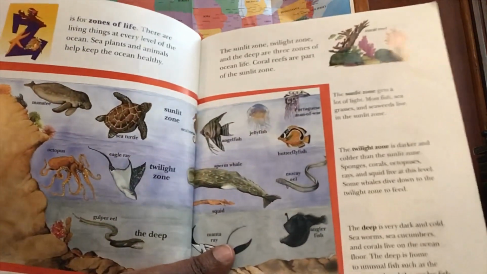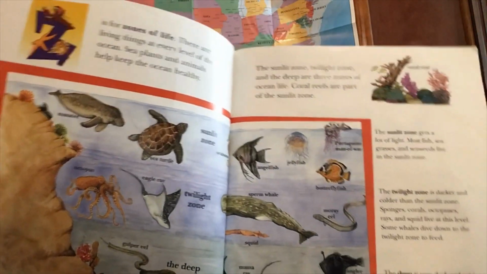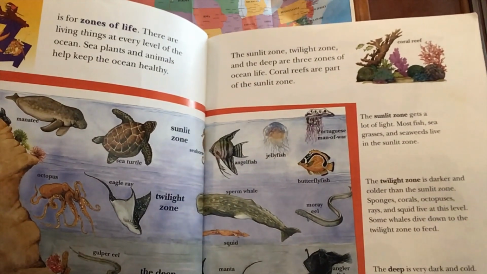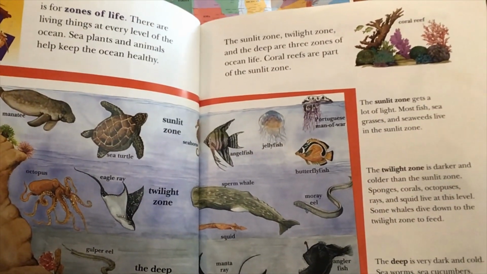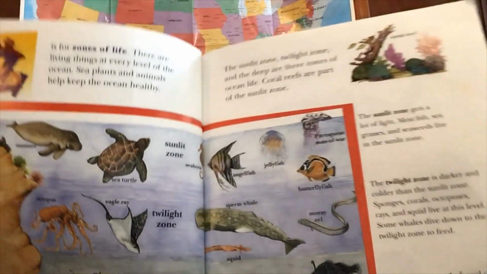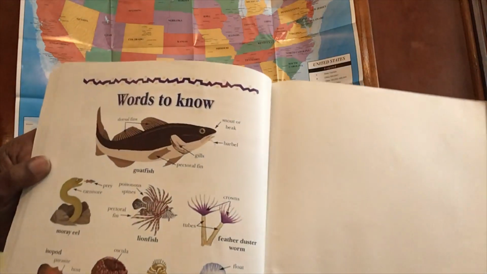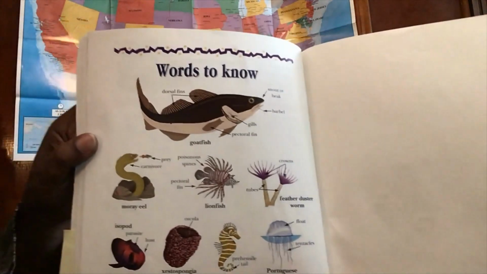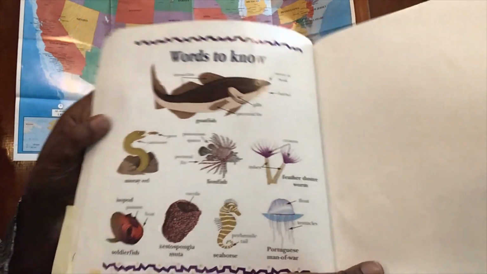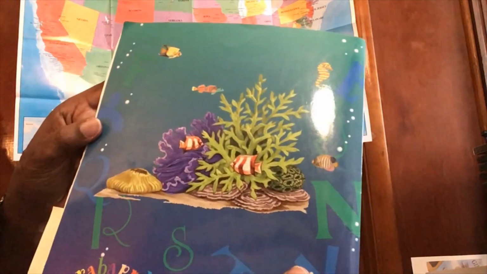So we're going to learn about different habitats, but these are just telling you where different animals live in the ocean. Not everyone lives at the top or near the surface. These are some words that they wanted you to know, but I mostly went over all the words when I was reading the story to you. And that's the end of the book.